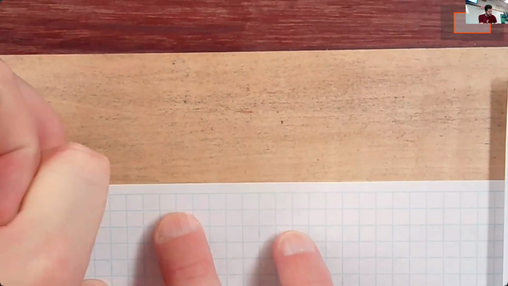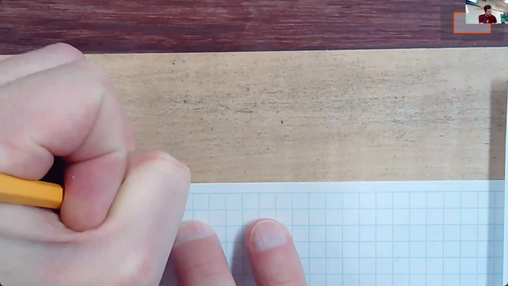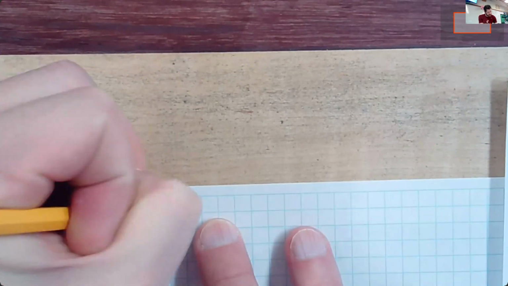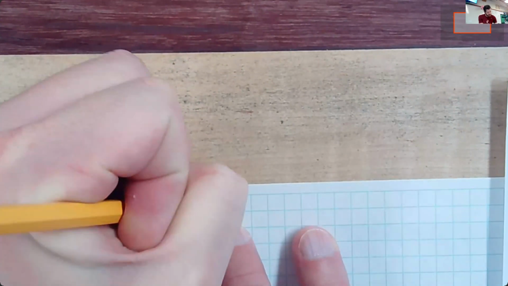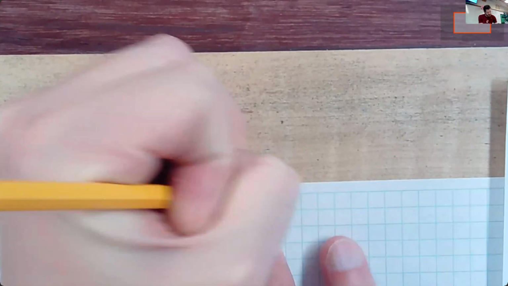So let's go ahead and just go to the very top of the page, because we want to maximize the amount of space. And we're going to say graphing a quadratic equation.